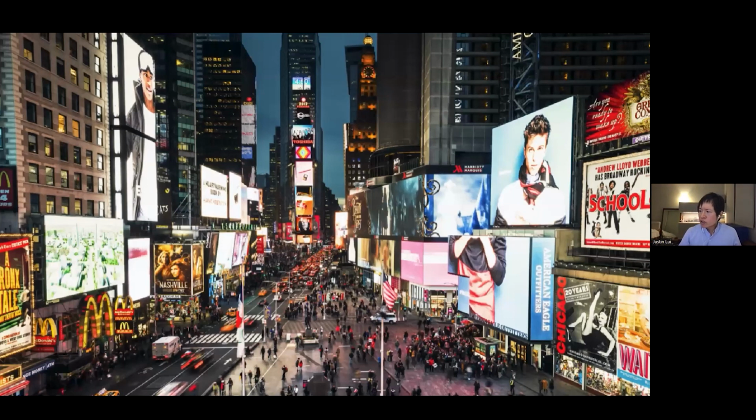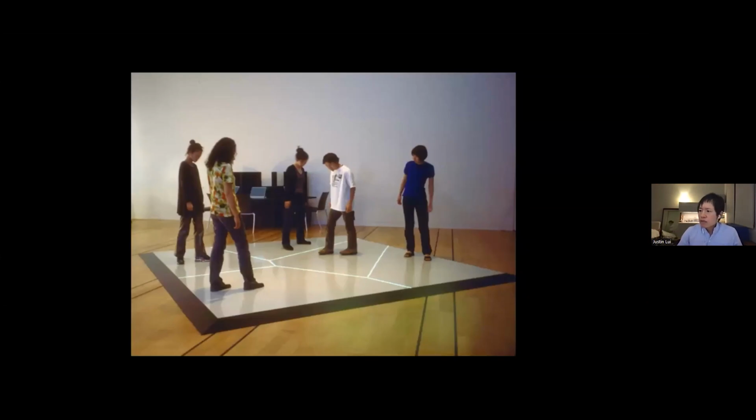So media architecture comes in, I would say, a lot of forms. This is something everyone's familiar with, urban screens, a Times Square kind of environment. This, I would argue, is also a media art project, but it has an architectural dimension.